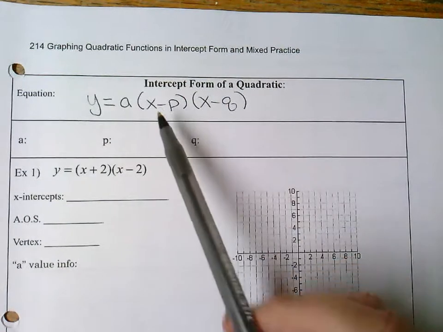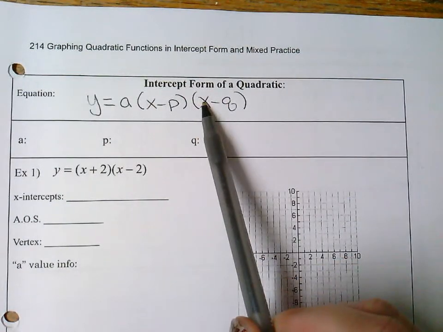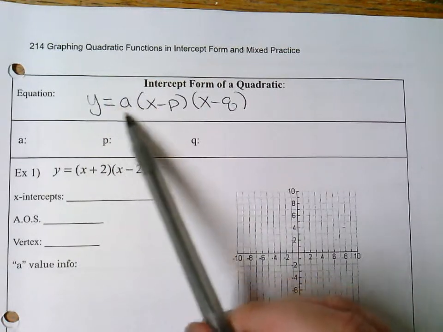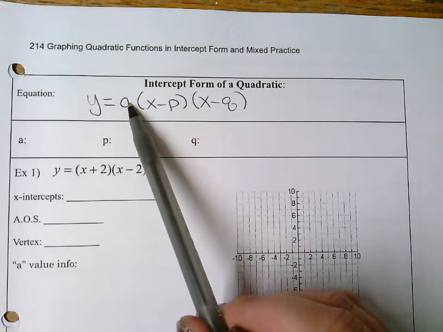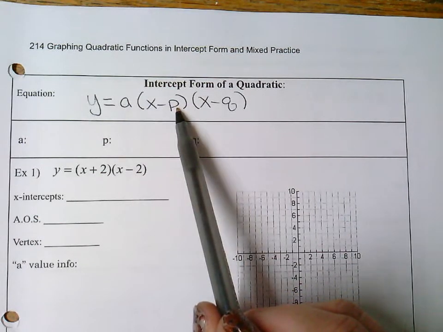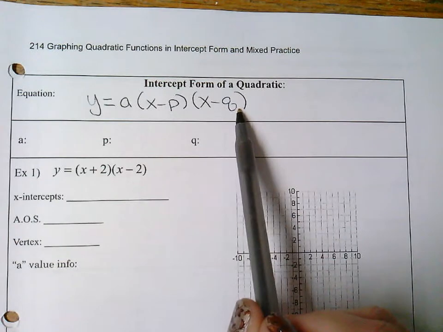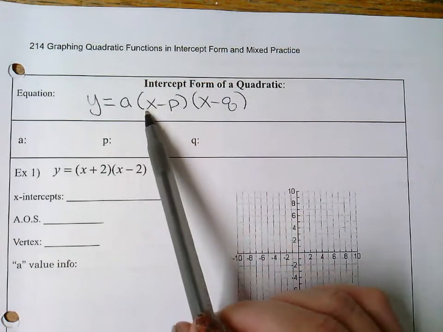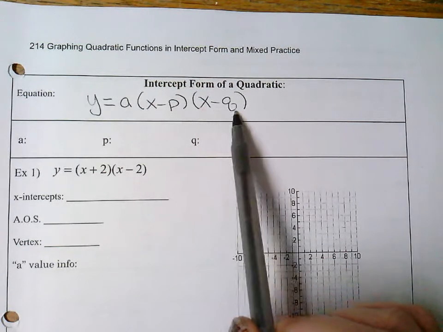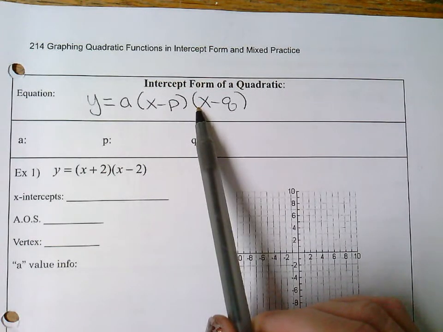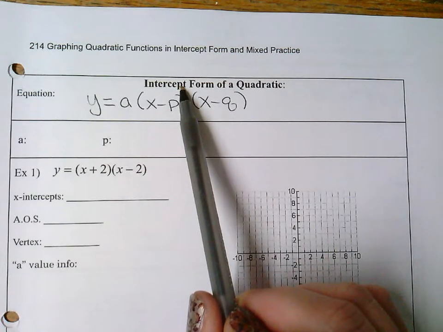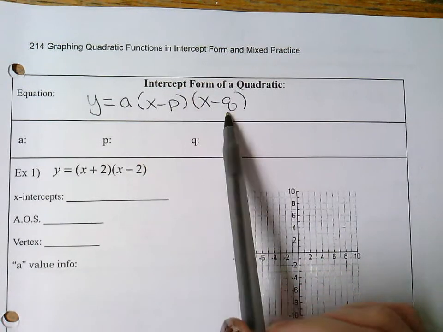So it's still a quadratic because x times x is x squared. A has the same job in intercept form as it does in vertex and standard form. You've got a factor, x minus p, and another factor, x minus q. We're going to talk more about factoring next unit, but just know that when you have a factor like this, it's going to help find x-intercepts. So this is called intercept form because you can immediately identify the x-intercepts of the quadratic.